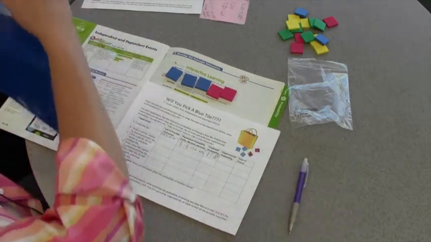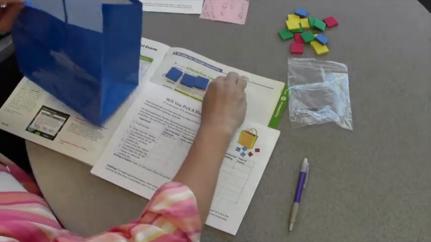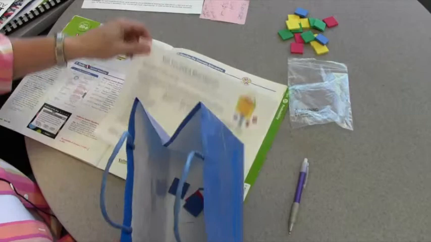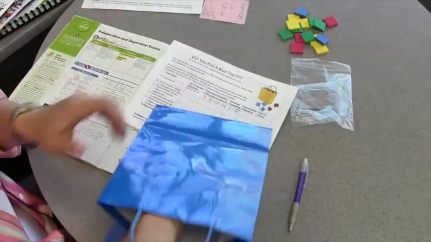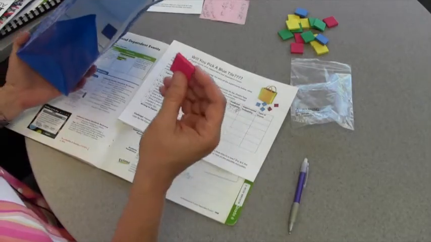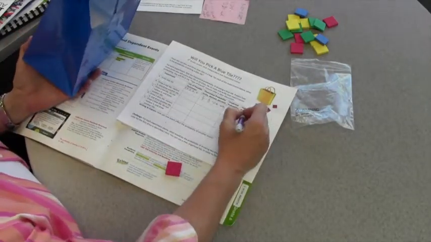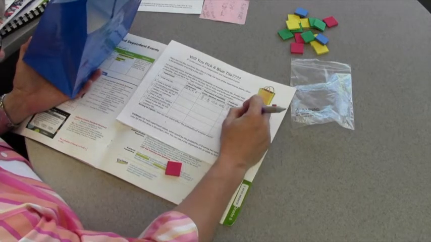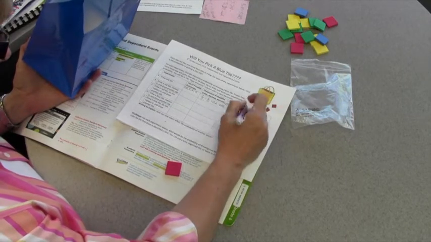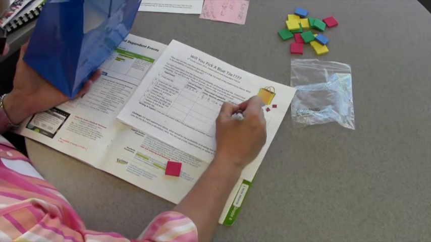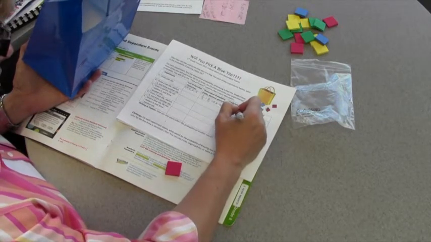So let's find out. And I have my beautiful gift bag. However, you can use lunch sacks because I couldn't find my lunch sacks today. So trial 1. No, I did not get red. I just want to record how many blue that I pull, but I don't want to lose track of how many I've done. So I'm going to put my blue up here and put my total tiles.